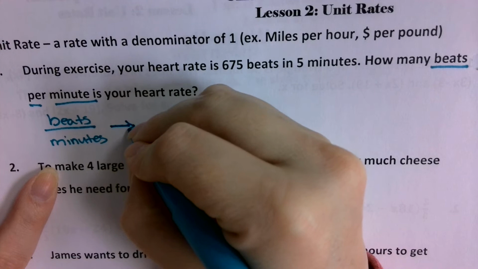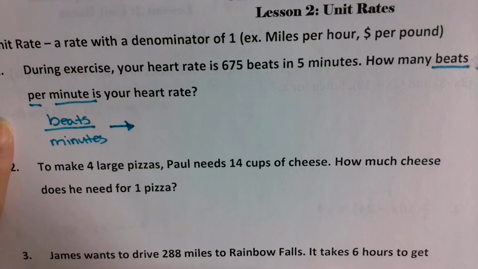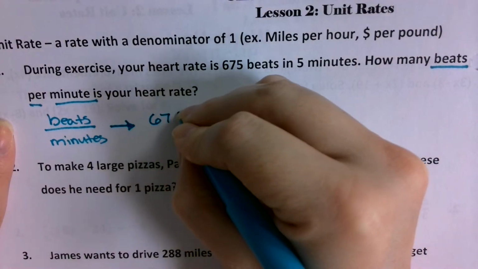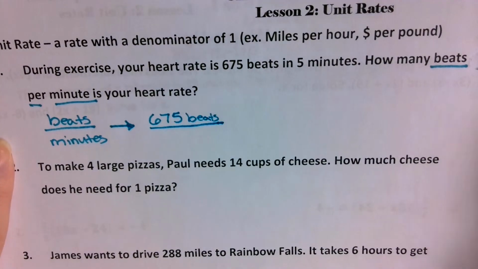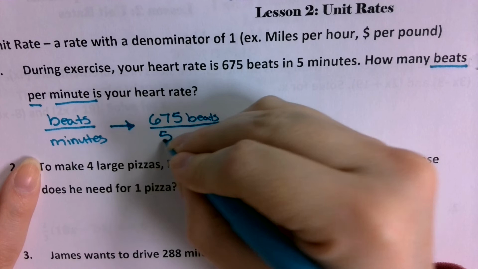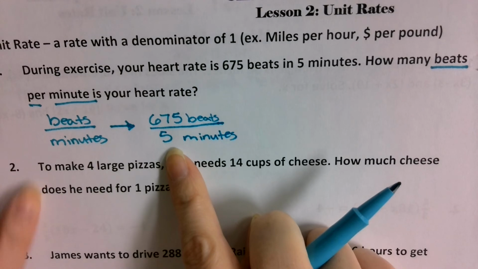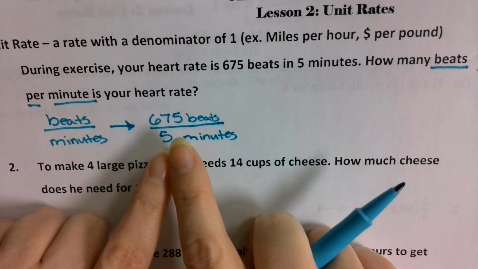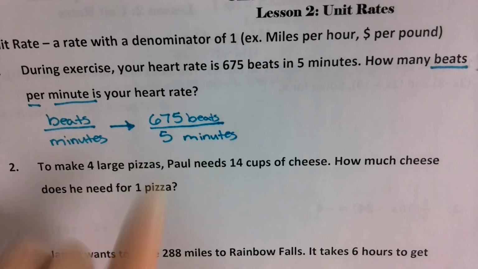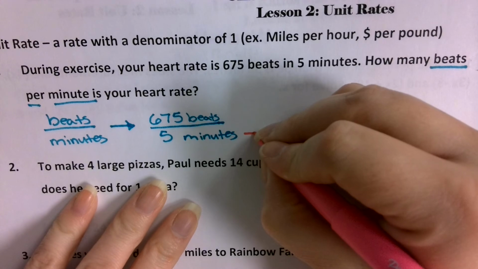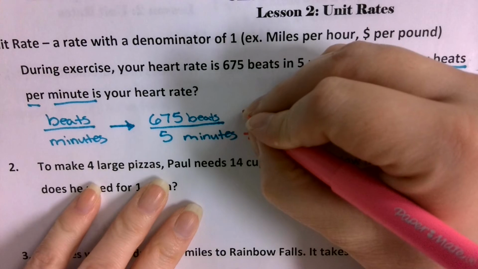So how many beats did my heart rate beat for? 675, right? We have 675 beats for the heart. How many minutes? 5 minutes. Now the goal is to get the denominator to be a value of 1. How can I make that denominator a value of 1, Christian? By dividing. What am I going to divide by? 5. But here's the thing. If I divide the bottom by 5, what do you think I need to do on the top? Divide the top by 5.